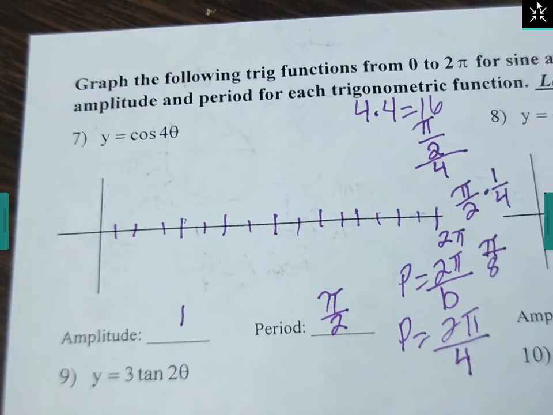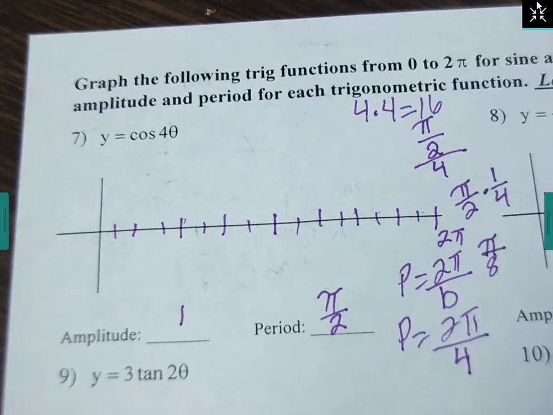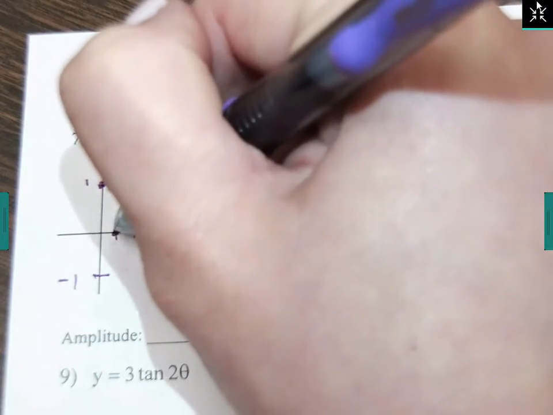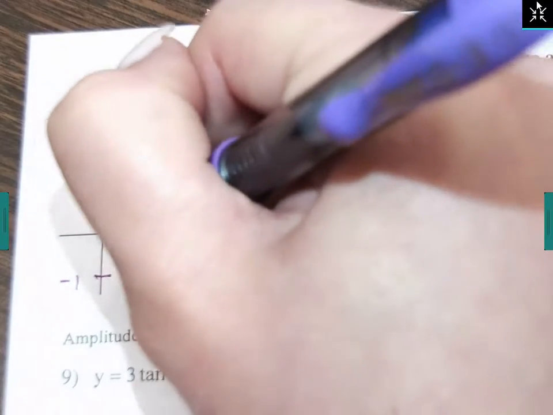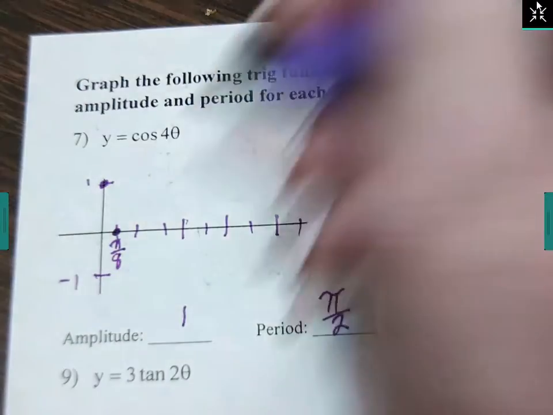Right? But what I'm most concerned about are the ones that cross the x-axis. That's right. So I guess we would need to start graphing this to determine that, because it's going to be different for sine and cosine. For cosine, where do we start? At the top, right? So top, and then we go here, right? So this right here is pi over 8. Right? So that would be 2 pi over 8.